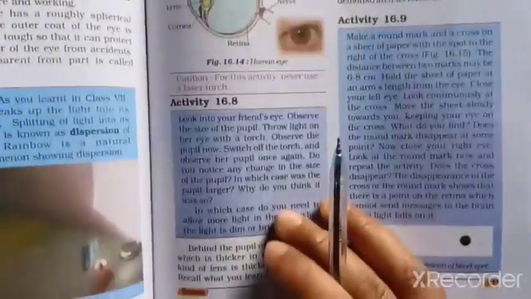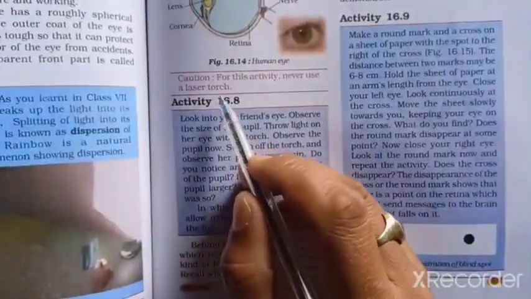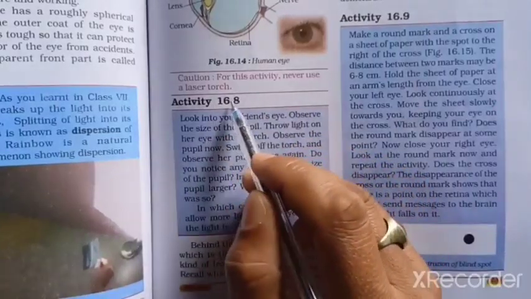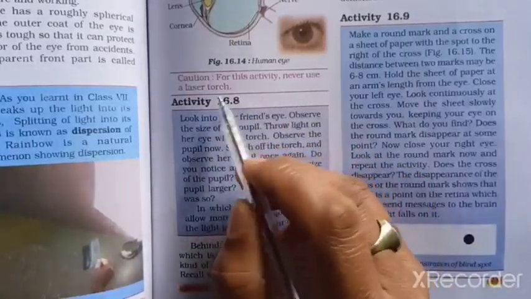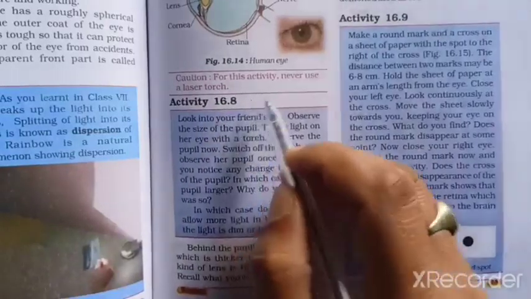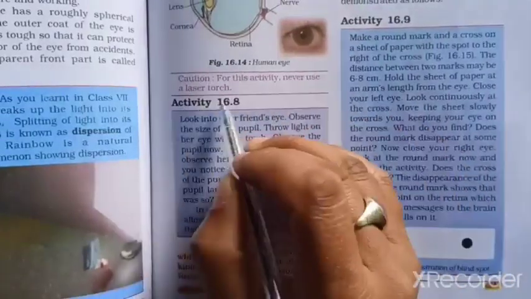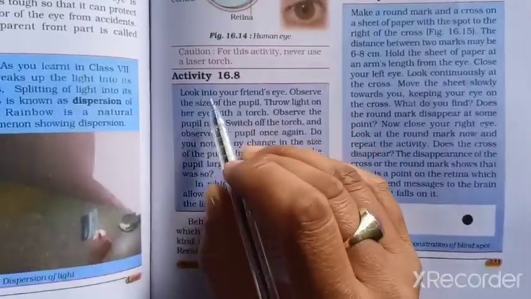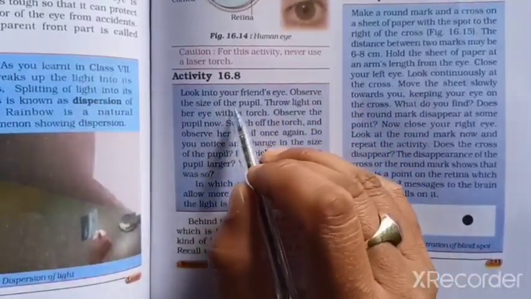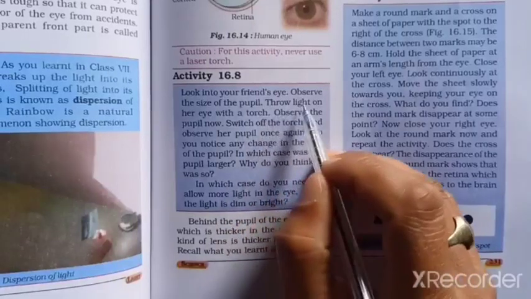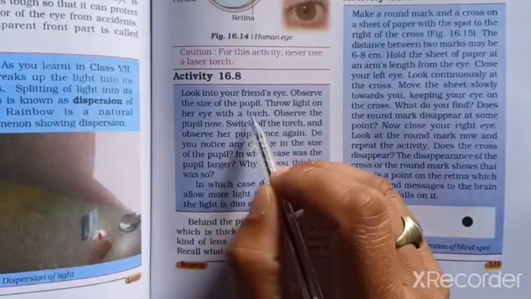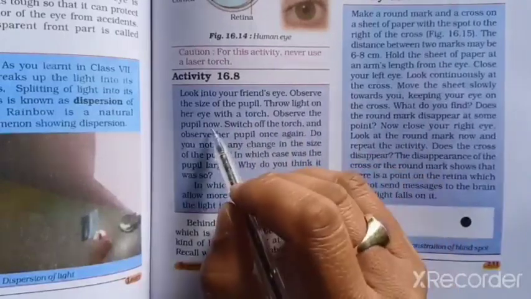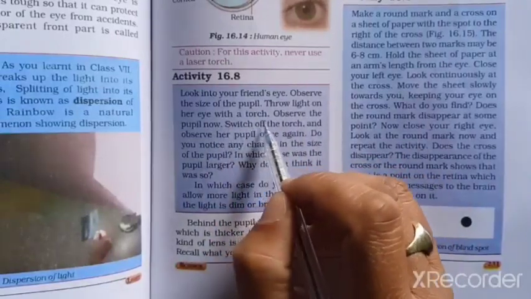Caution: for this activity, never use a laser torch. Let's see. Activity 16.1. Look into your friend's eye. Observe the size of the pupil. Throw light on her eye with a torch.